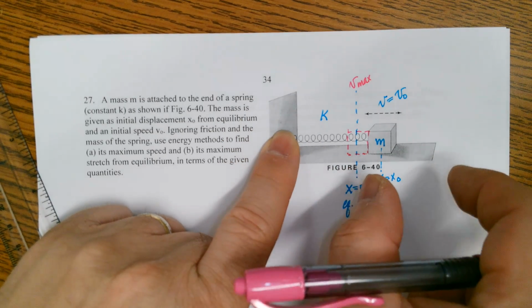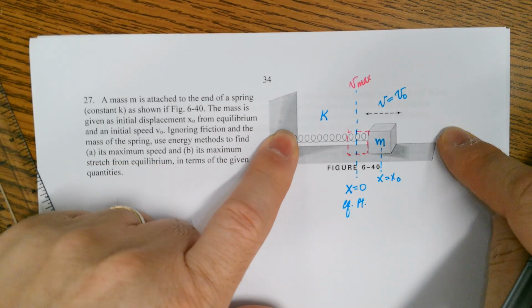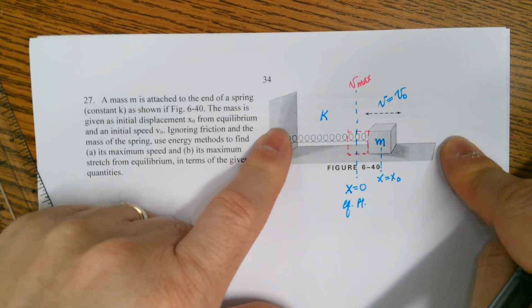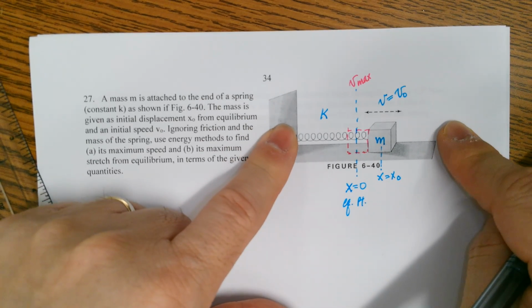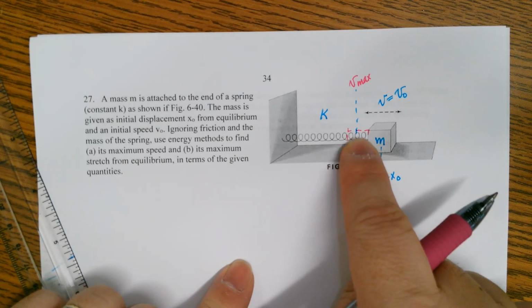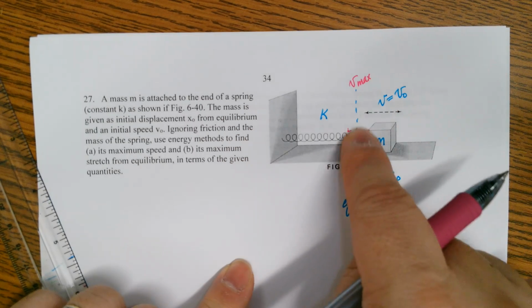It'll be the maximum stretch or maximum compression, and the velocity is 0. So you're going to get maximum potential energy of the spring at the endpoints, but 0 kinetic energy. At the equilibrium position, you're going to have the maximum kinetic energy, but no potential energy of the spring, so you're going to get the maximum speed at the equilibrium point.